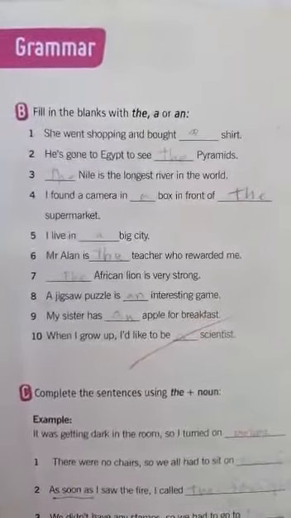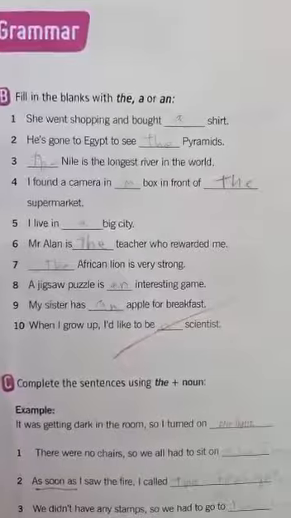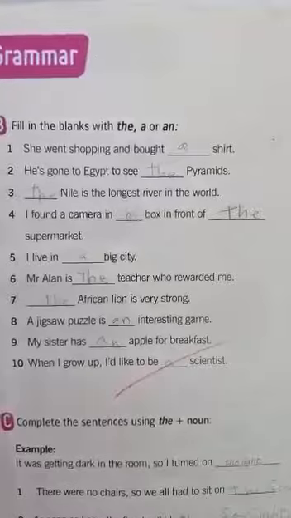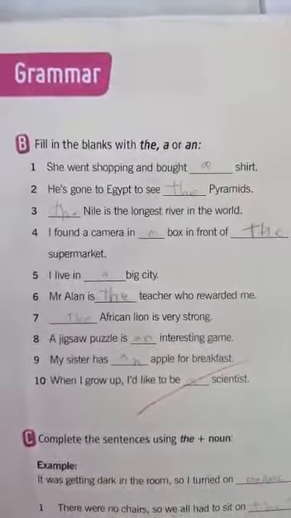Mr. Alan is the teacher who rewarded me. Now with the teacher who rewarded me, I know who Mr. Alan is. But if Mr. Alan is a teacher, without who rewarded me, I will put a. Okay, so number 7, the African lion. We know African and we have just one African lion, which is very strong. A jigsaw puzzle is an interesting game. Okay, now we are going to know about the name. We have the name of this game, but we can't put the here. My sister has an apple for breakfast.